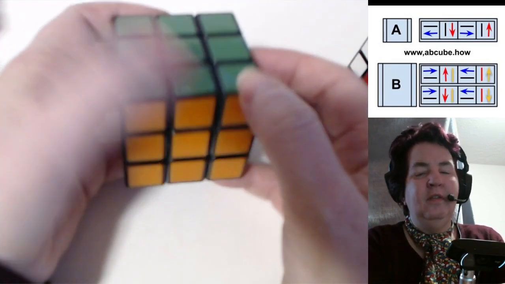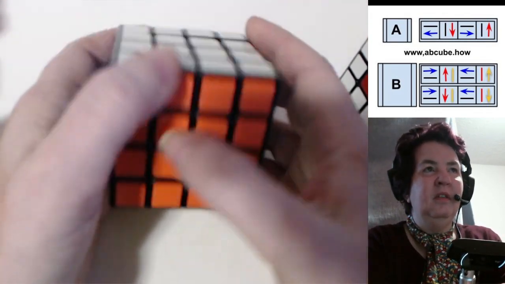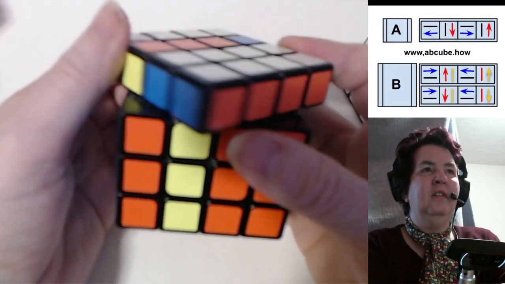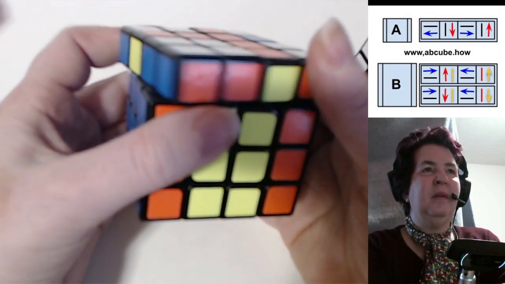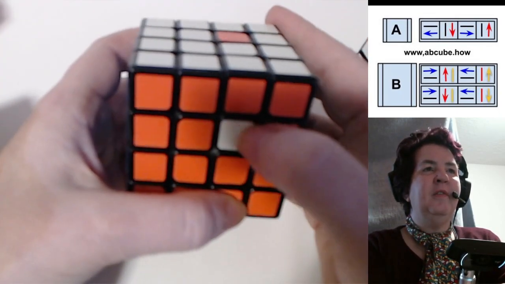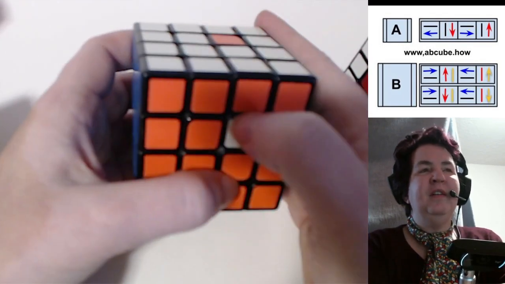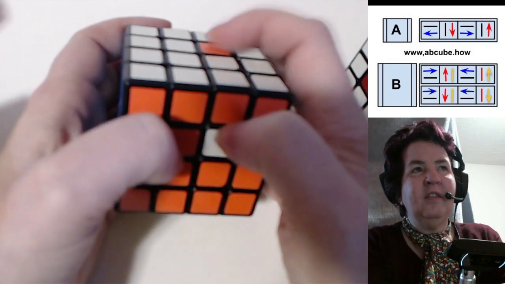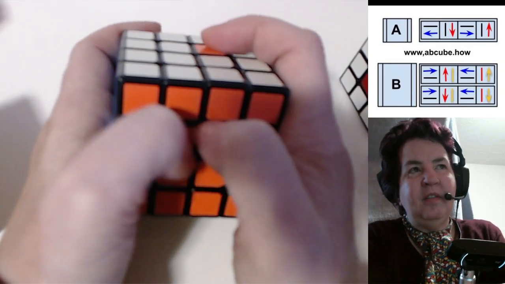And if you do it on inner columns, slide the top first up, slide the top second up, slide the top first down, slide the top second down, and you're moving 3 center pieces around. So whichever 3 pieces you want to move. Now it looks like it's 2 pieces, but it's never 2 pieces, it's always 3.